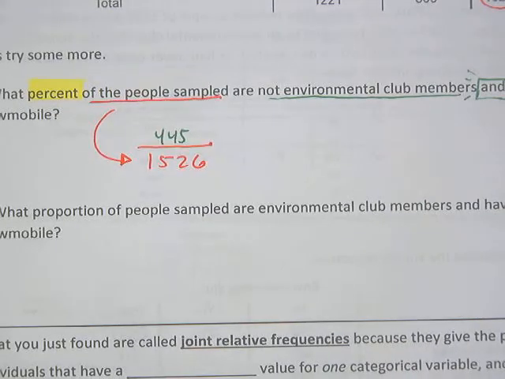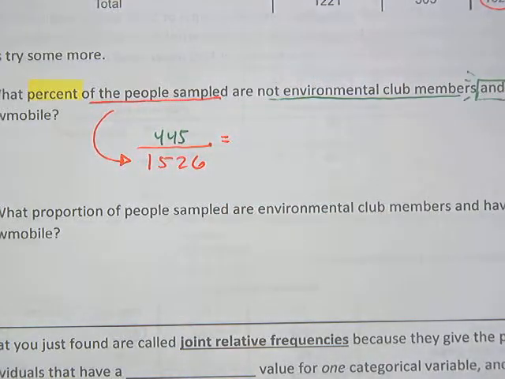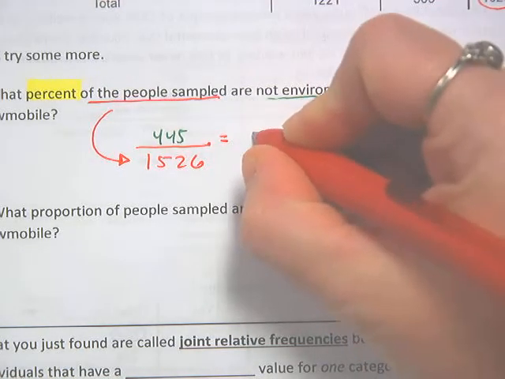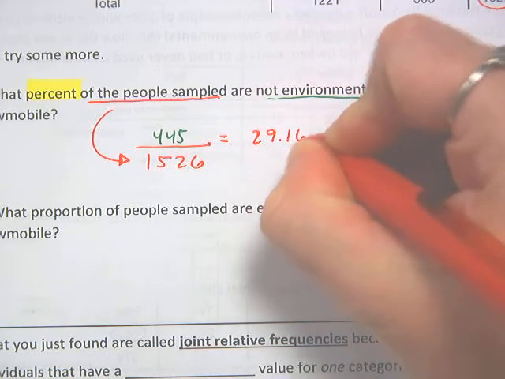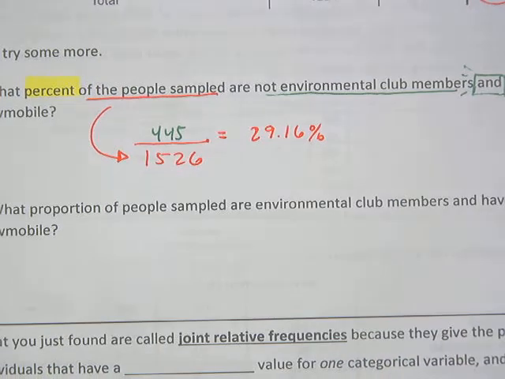Use your calculator, turn that into a percent. It doesn't really feel like this is something we should be doing in statistics. It's pretty easy. 29.16%, I believe, if we go ahead and bump the decimal over first and then round to the nearest hundredth, which is what I'd kind of like you to do just to be consistent.